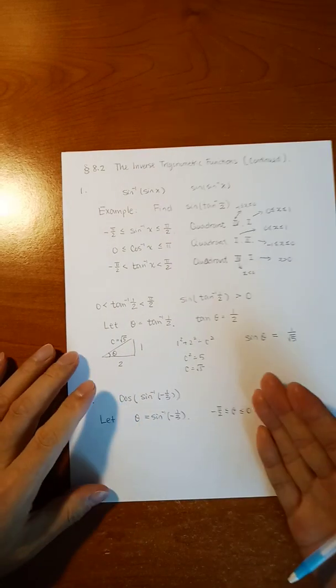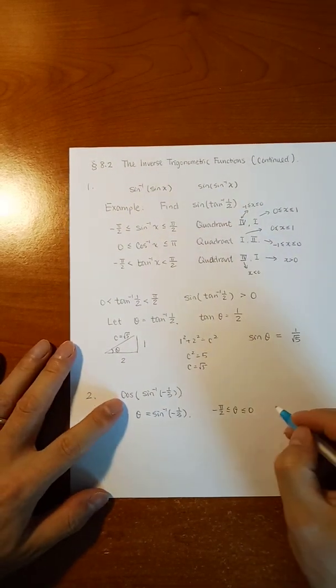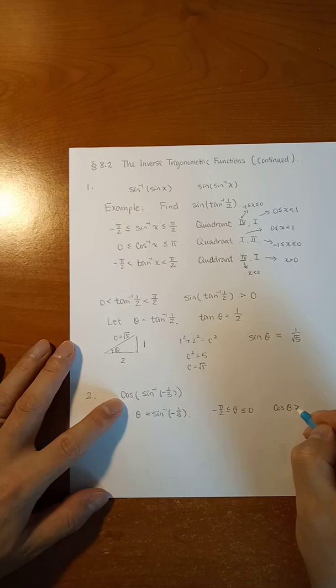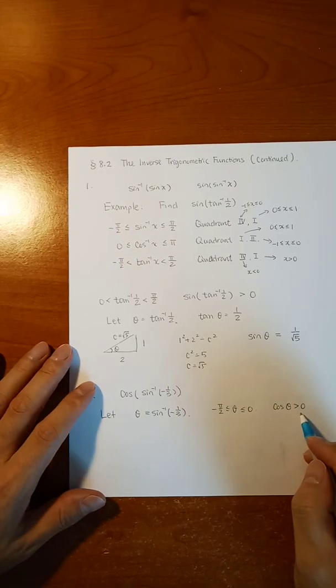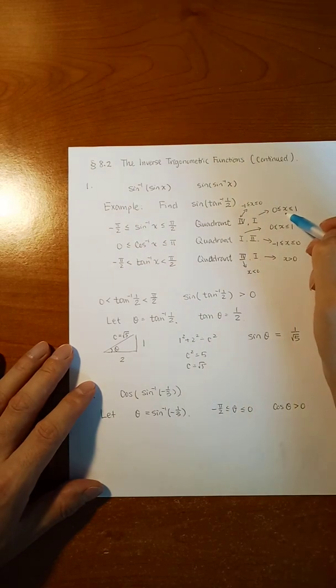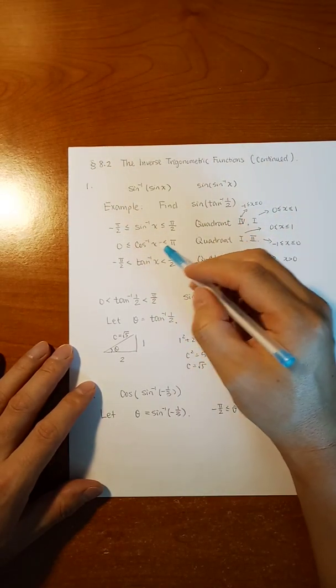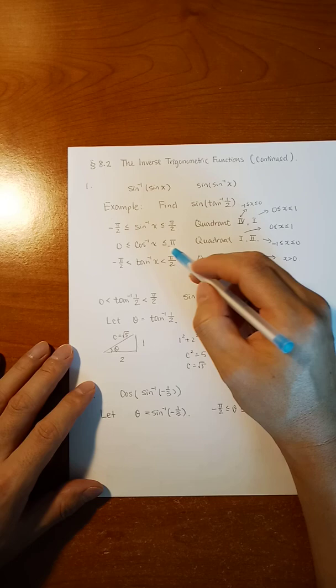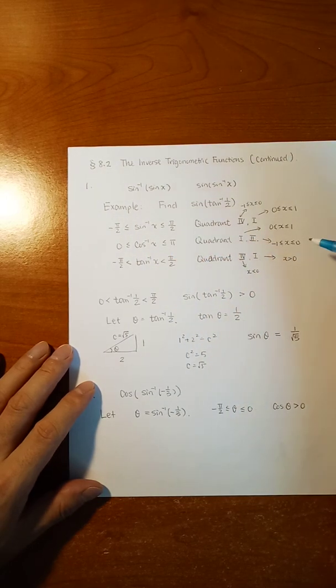In the fourth quadrant, cosine theta is positive. Cosine is positive in the fourth quadrant, negative in the second quadrant, and positive in the first quadrant.